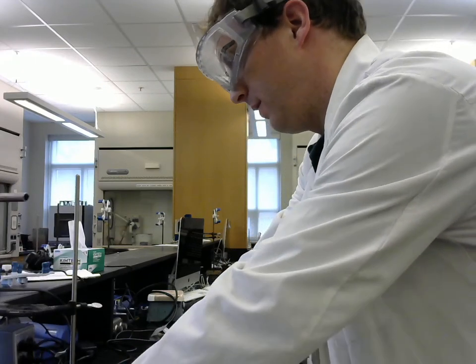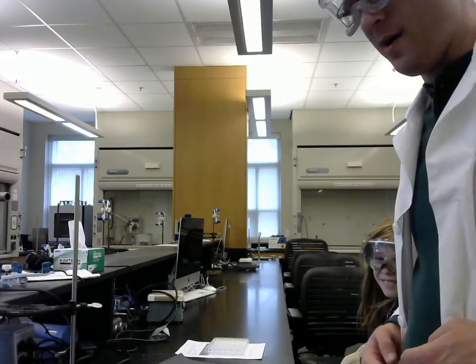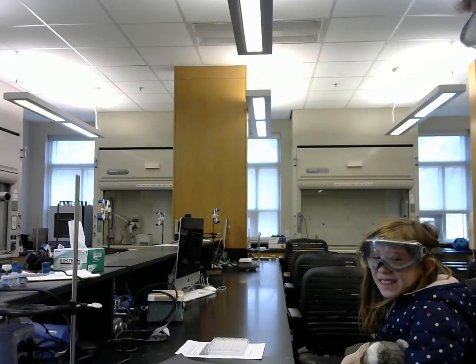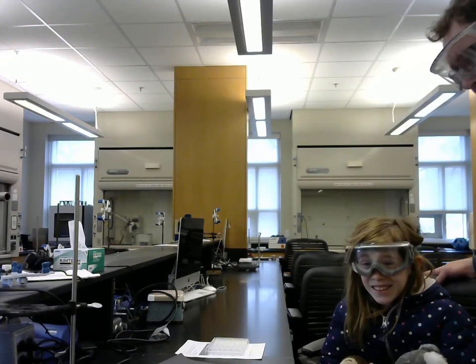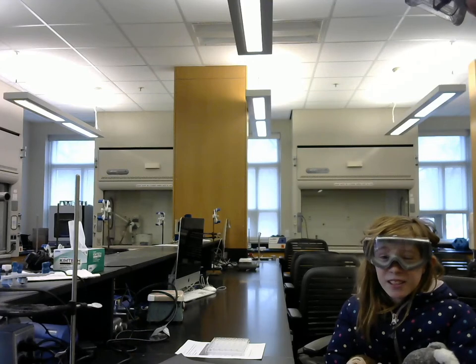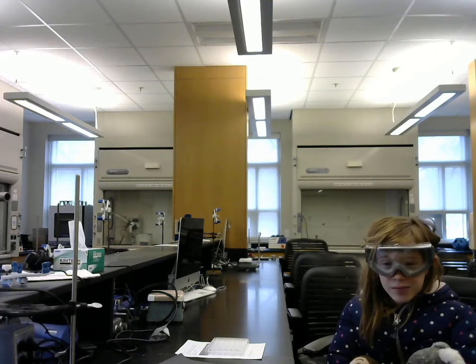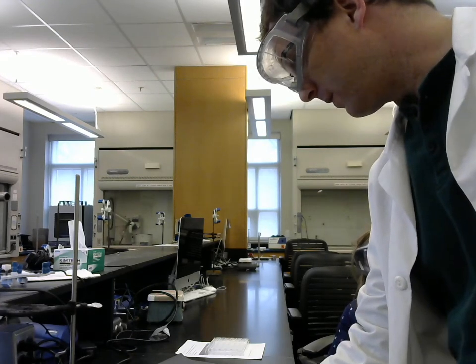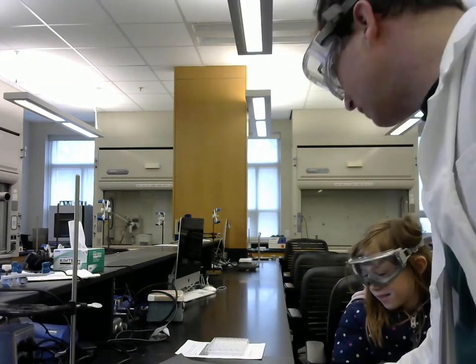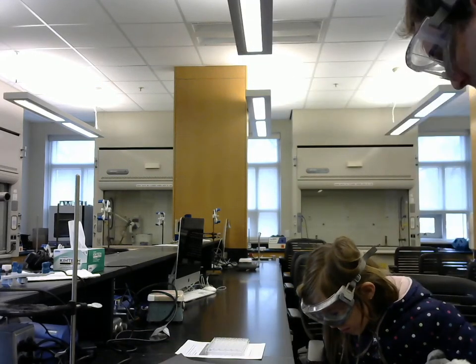Okay, we're going to leave that burner going for a moment because there's a part that's going to need the burner. But now it says that we're supposed to divide this solid. First of all, let's have Lily describe it since she can see what you can't. What does it look like in there?